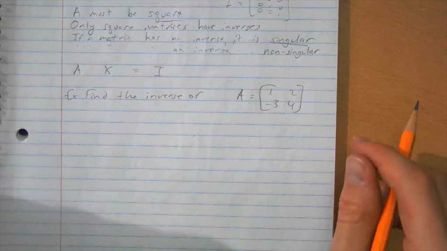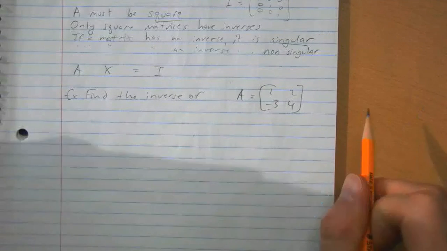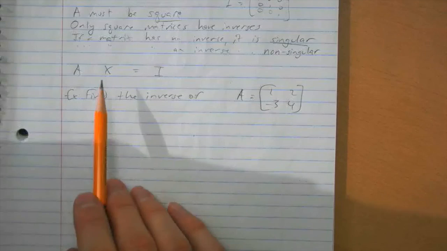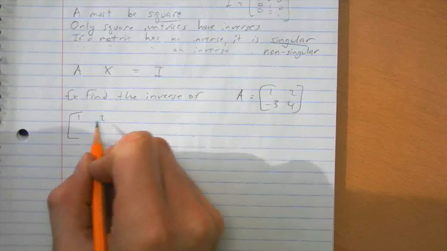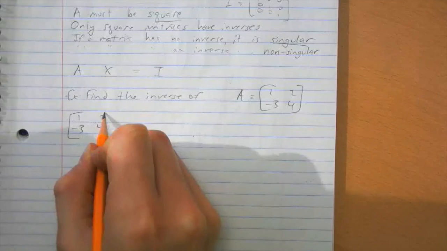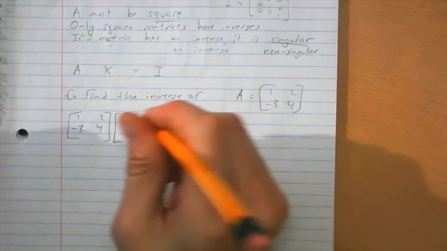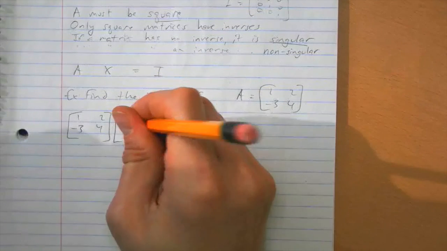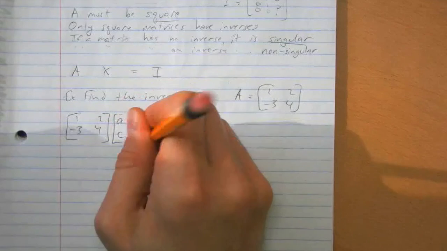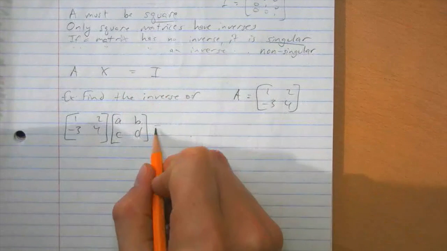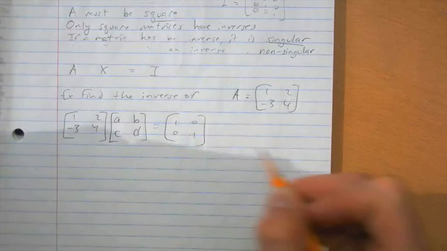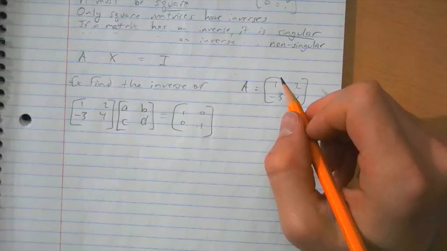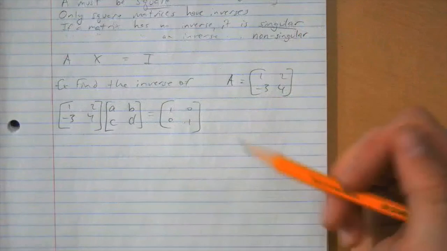Say this is the matrix that we want to find an inverse of. Well, one way to find that is just by using this definition. We can say, okay, we've got this matrix, 1, 2, negative 3, 4, and multiplying that by some unknown matrix full of variables, whatever. I'll use A, B, C, D, but it doesn't really matter. Gets you the identity matrix of the appropriate order, which in this case is a 2 by 2.